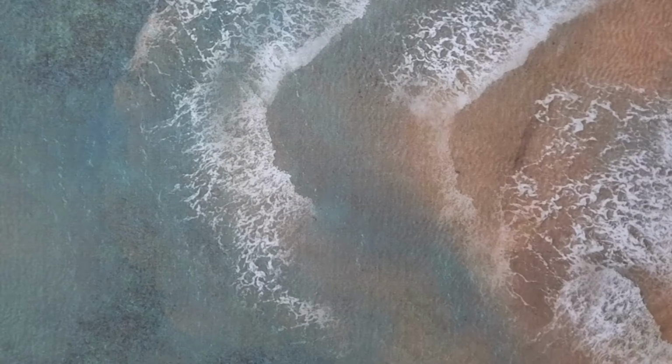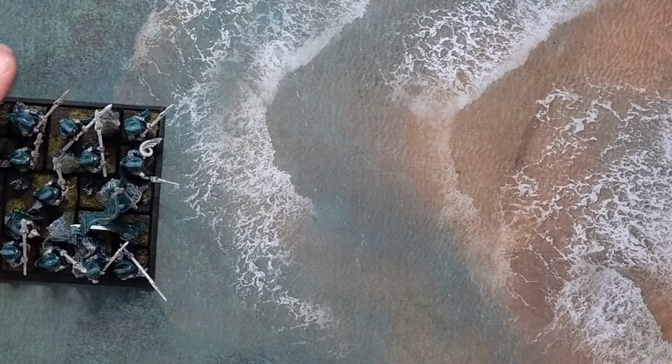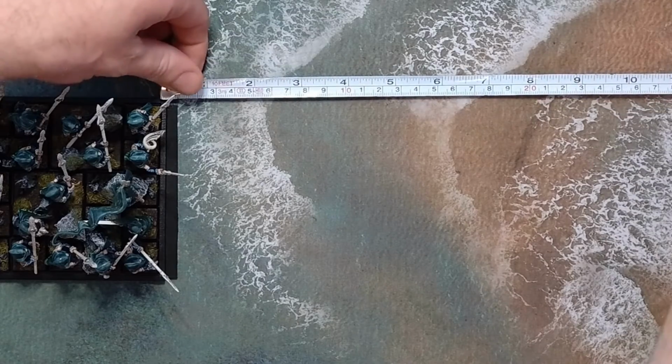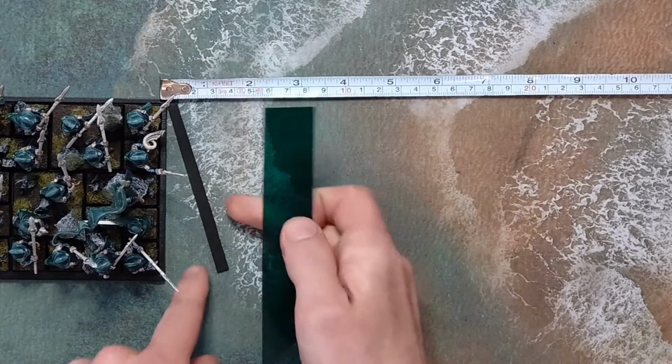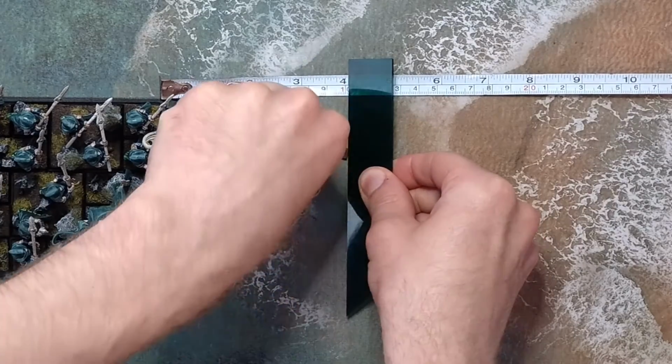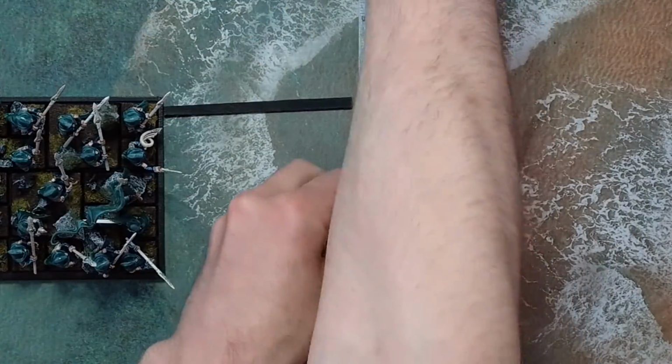Another notable change in 3rd edition is how wheels are measured. Instead of measuring the diagonal distance, you now measure the distance straight forward. This makes wheels generally easier to measure and allows units to be slightly more maneuverable.